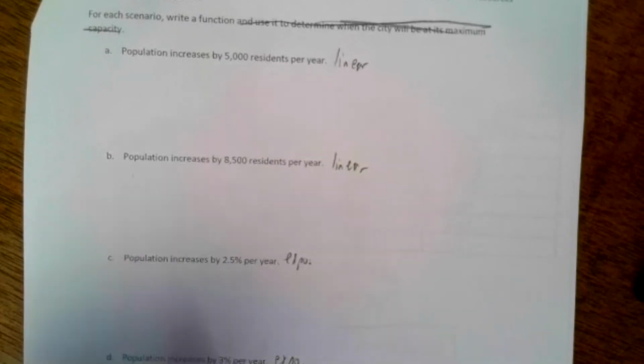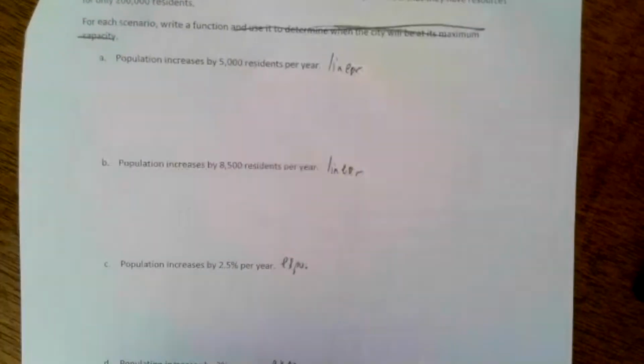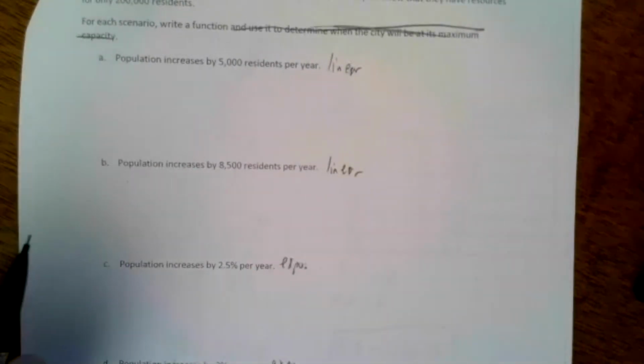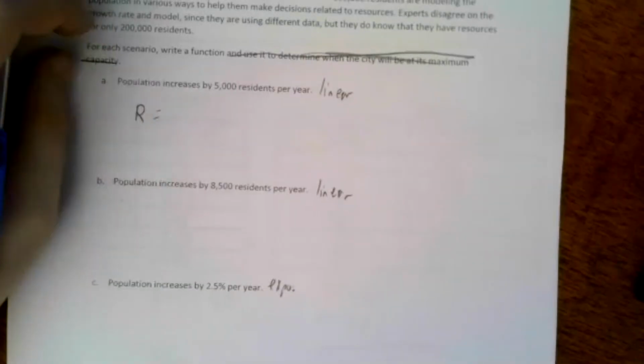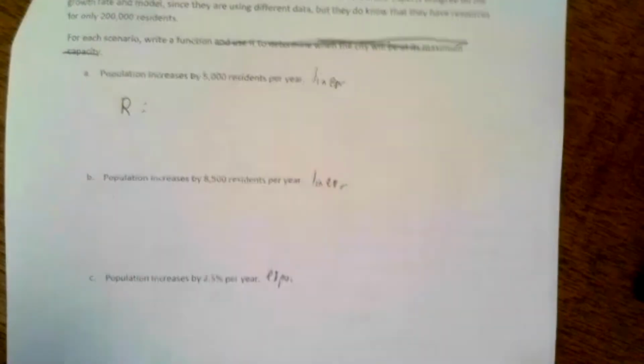So now we can make the function. So for A, what can we do? Well, we can say that the number of residents, so capital R, is equal to... So however many we have in the city, is equal to, and what is it equal to? Well, we need to know what our A and our B is, right?